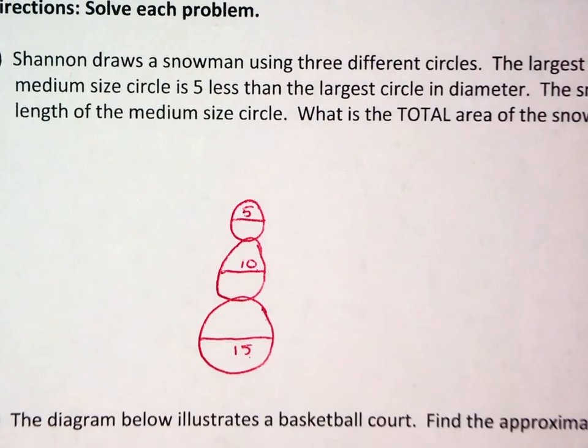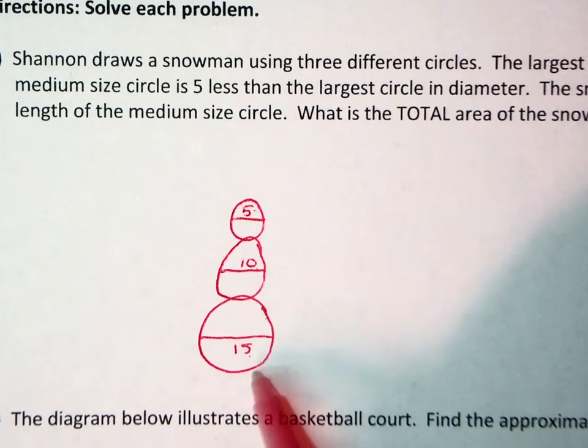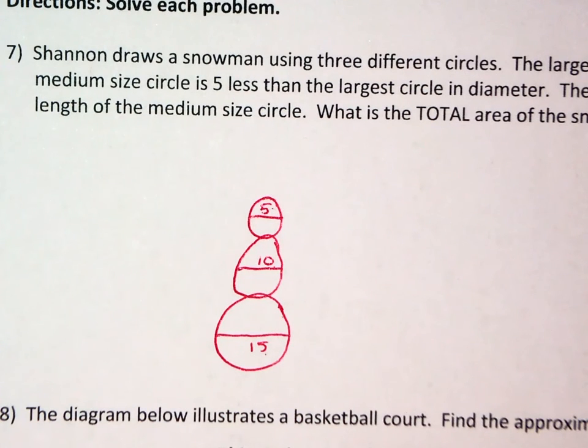So now that I know the diameters for each circle, I can conclude what each circle's radius is by cutting the diameter in half for each diameter. I would want to find the area of each circle independently, and then add each area together to find the total area of the snowman that she drew.